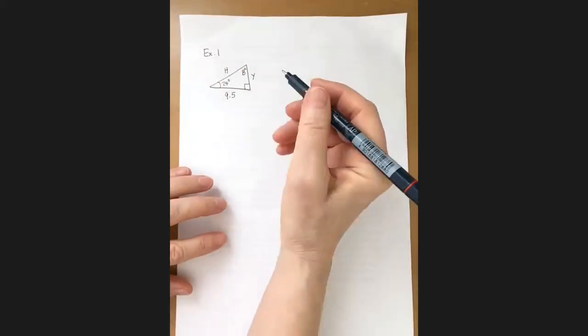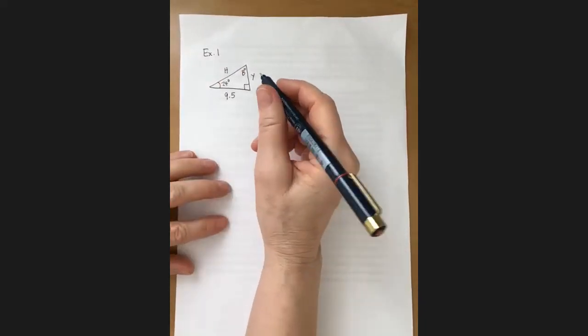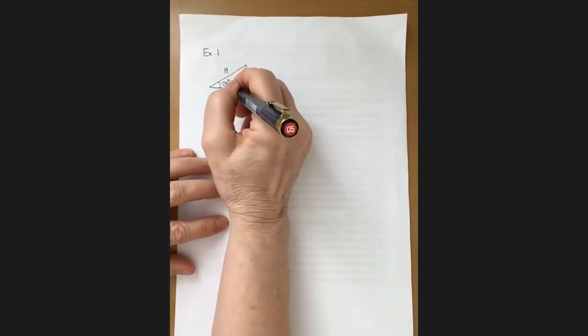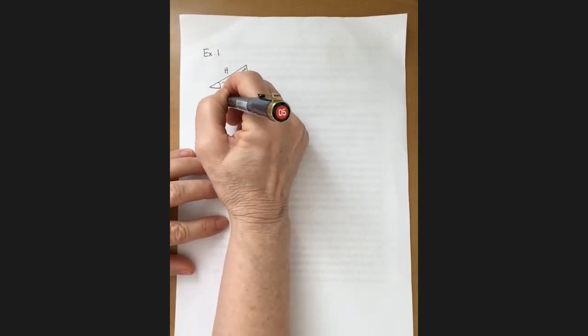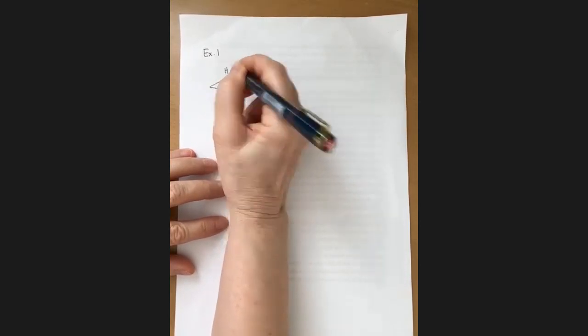Hello again. The concept of this lesson is in a previous video, and so this video is only going to go through the examples. We've learned that triangles have three sides and three angles, or six parts, and you have to be given three parts in order to solve a triangle. In example one, we have been given the length of a side, which is 9.5, and we have been given an angle of 24 degrees.